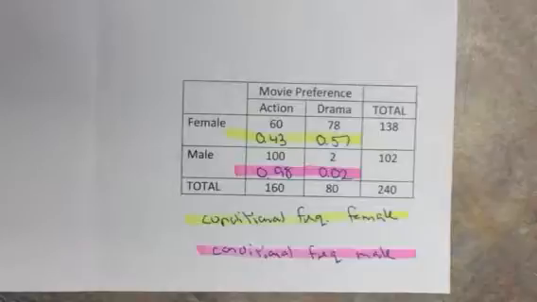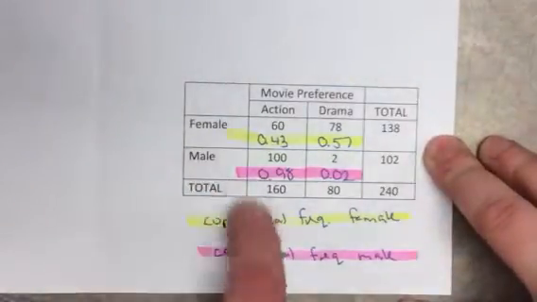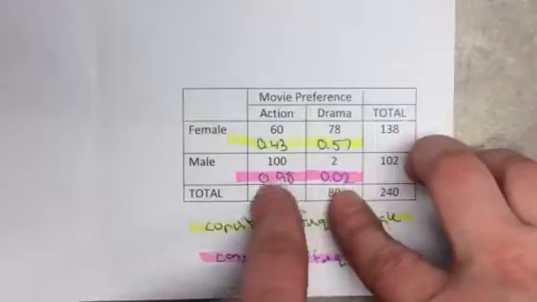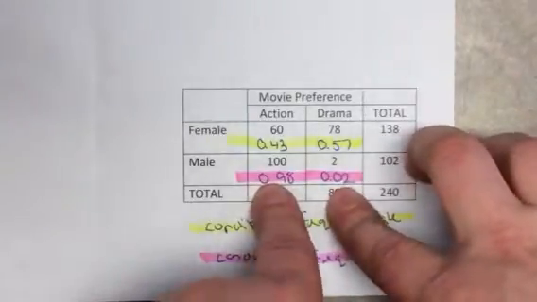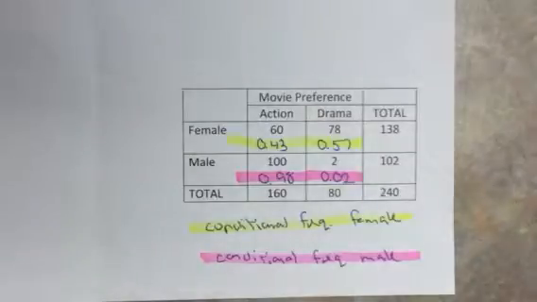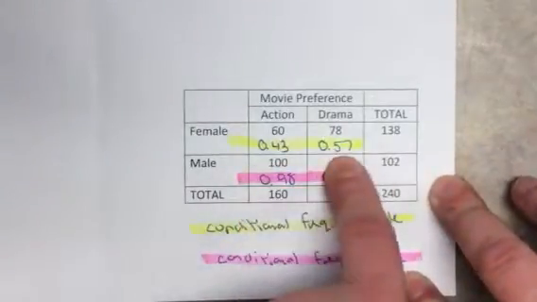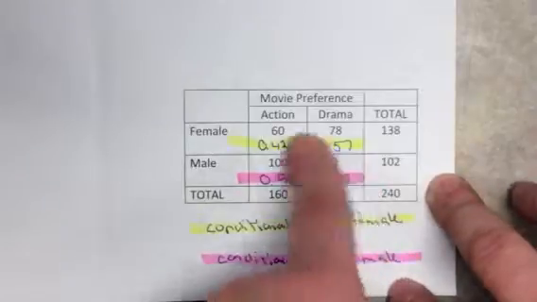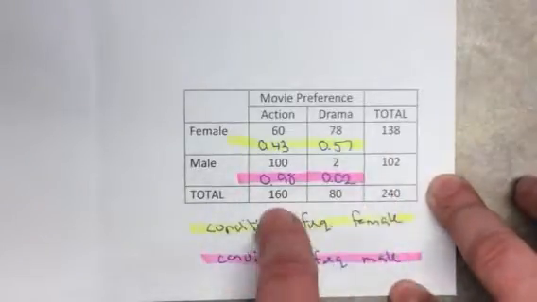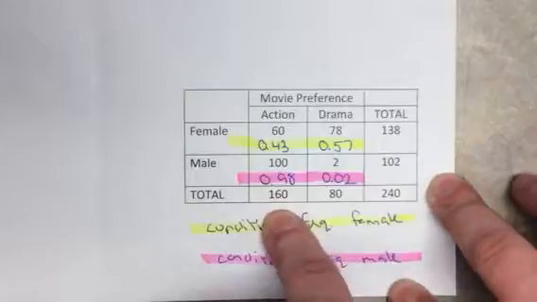Boys like more action. How does the data suggest that? Yeah, if you look down here, the male conditional frequencies, almost all of the males are on the action side and not the drama side. So that suggests that boys like action. How about girls? Yeah, the girls is not as extreme, but it is a little bit tilted towards drama, right? So we could say that the girls tend to favor drama and the boys definitely like action. So that implies that there is a connection between gender and movie preference, right?